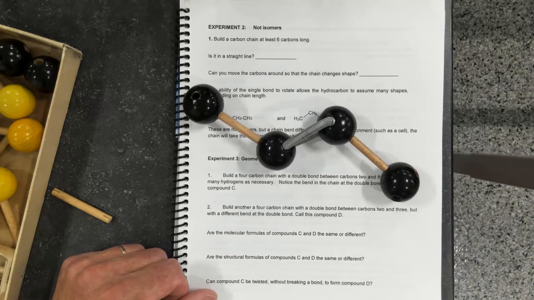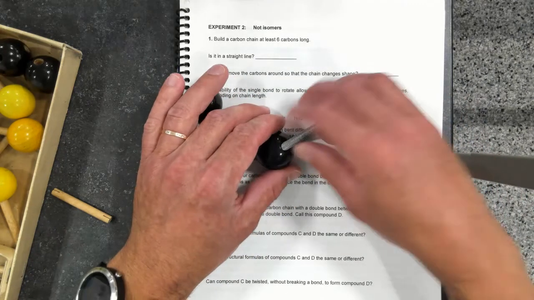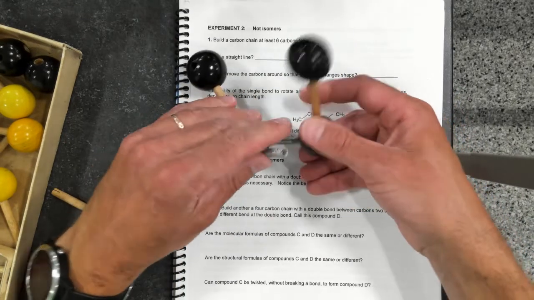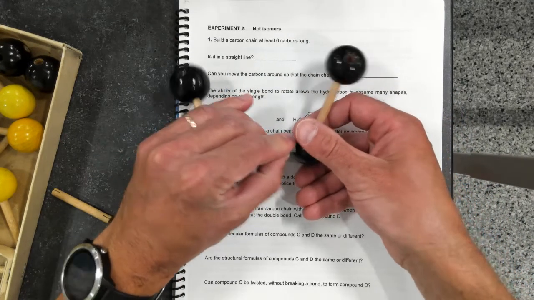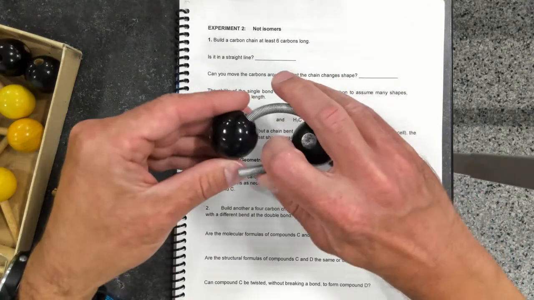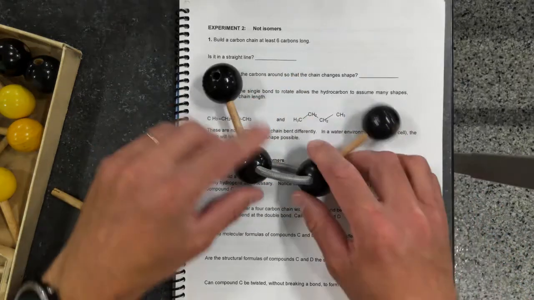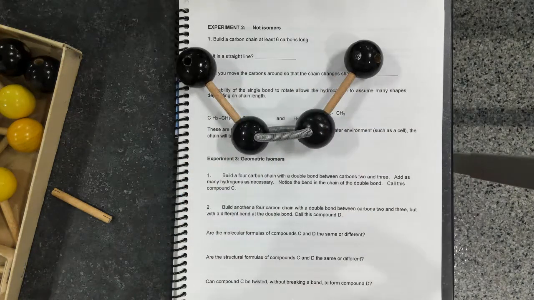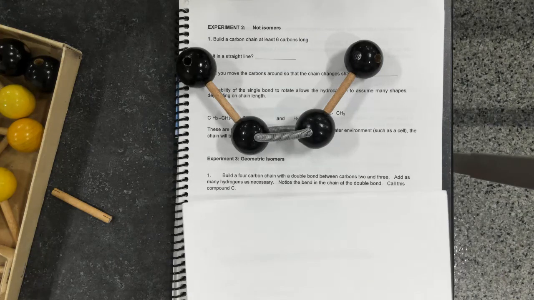Now, what I'm going to do is change the arrangement of the double bond, and now I'm going to have a compound D. So you can see that compound C and compound D have the same molecular formulas, but structural formulas are going to be different. So how different are they going to be?